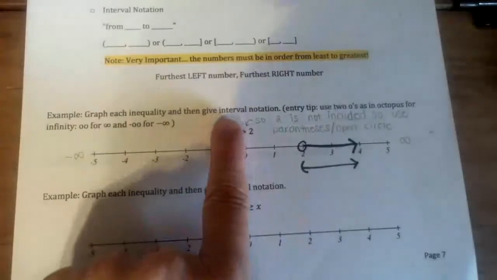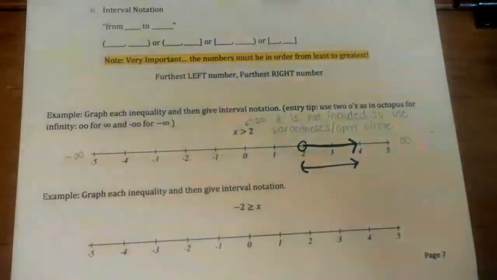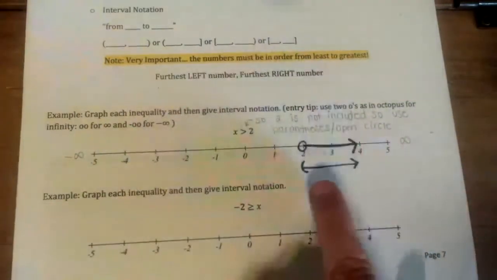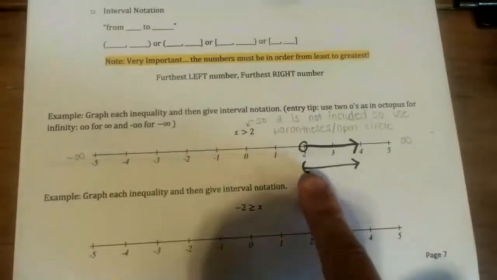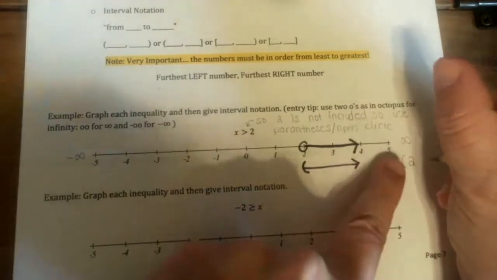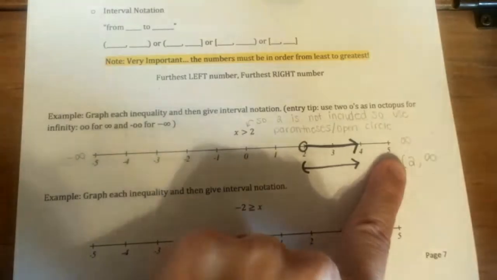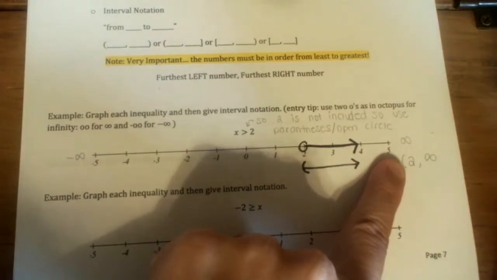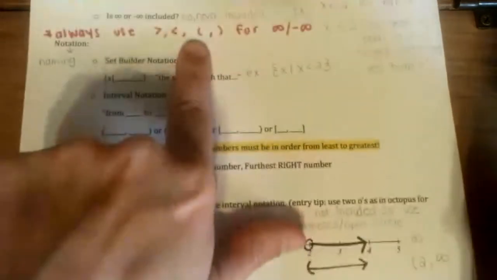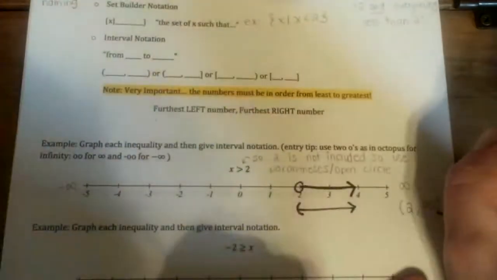So now write our answer in interval notation. We graphed it, now interval notation. Reading a graph from left to right, the left side of my graph starts at 2 with a parenthesis, it's not included, so parenthesis at 2, and then our graph goes on forever, nothing stopping it, towards positive infinity. We can never reach positive infinity, it's never included, so we're always going to use parentheses for those, to close it off.